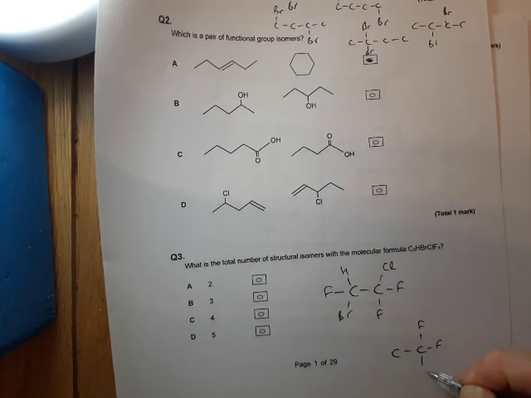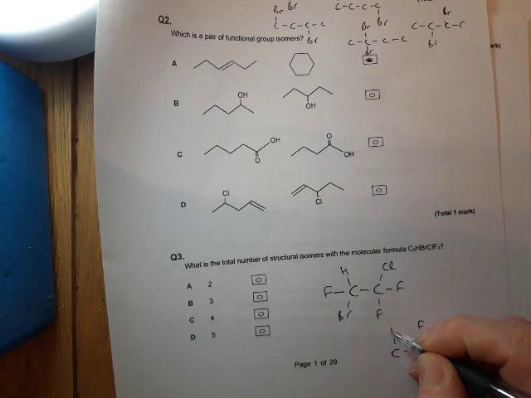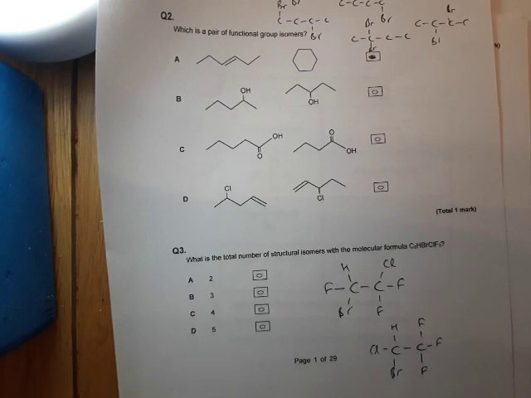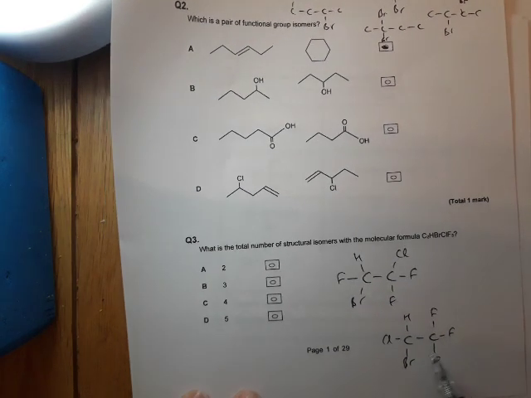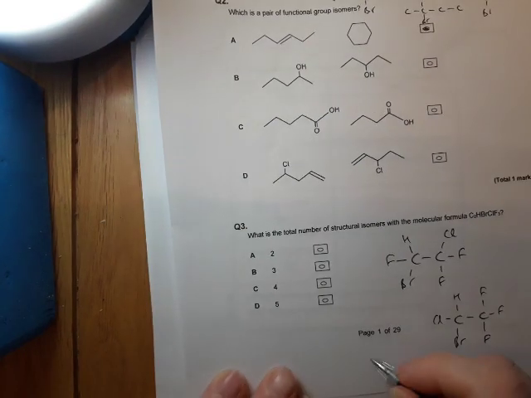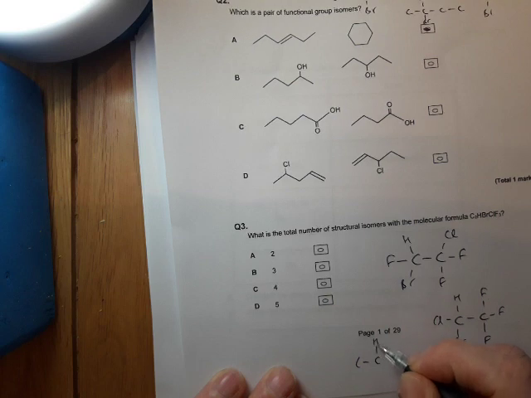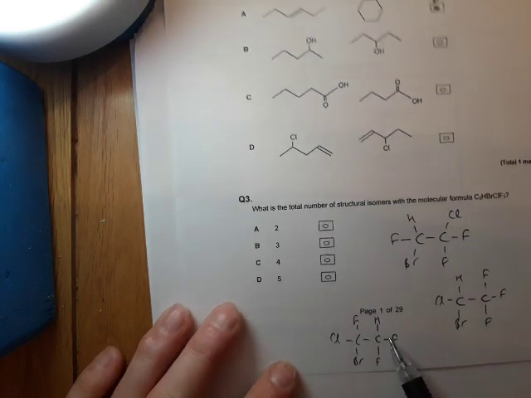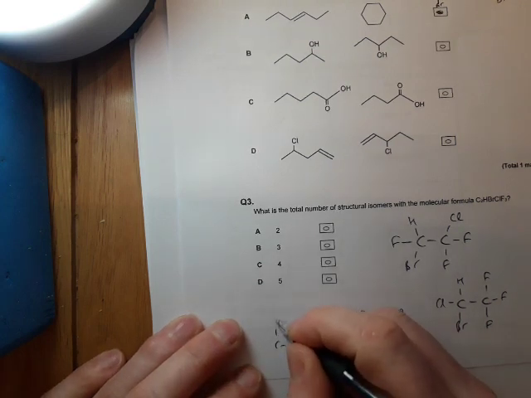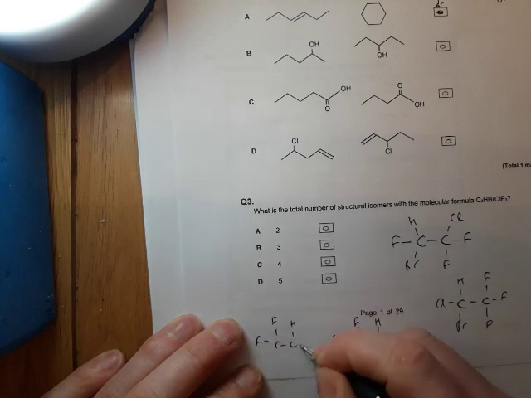So I can have all the F's on one and a Cl and a Br on the other. This is a bit more tricky. I'm going to move an F over. Swap the F and the H. Cl, Br, F. Am I doing this in a stupid way? I don't know. You can have 2 of the F's over. And now I'm swapping with an H and a Cl and an F and a Br.